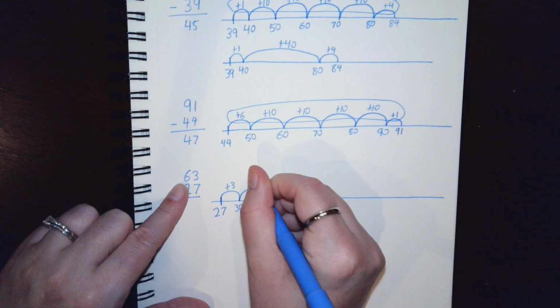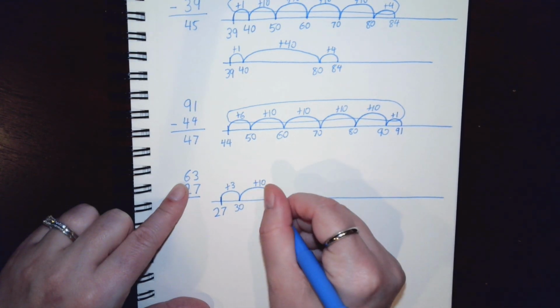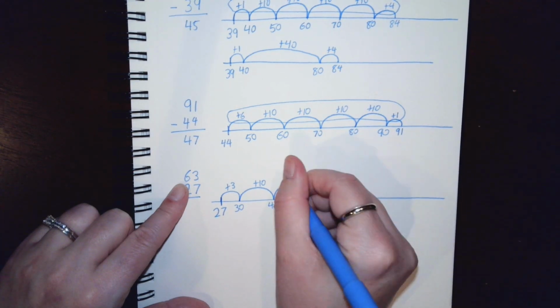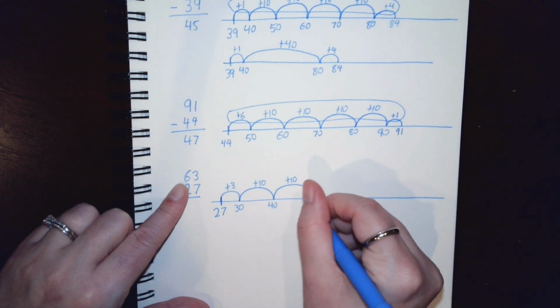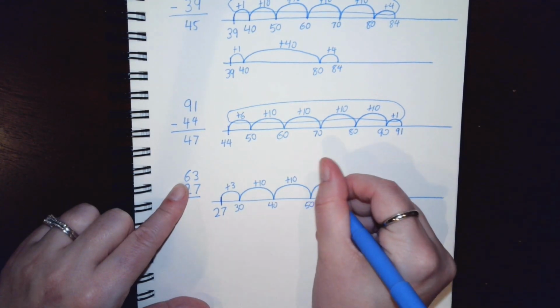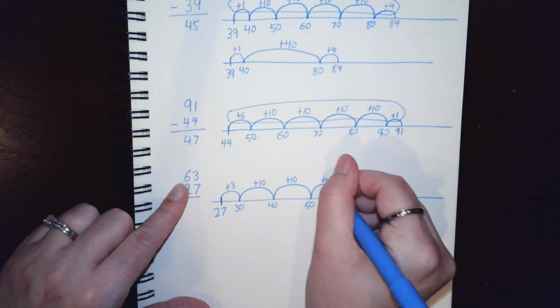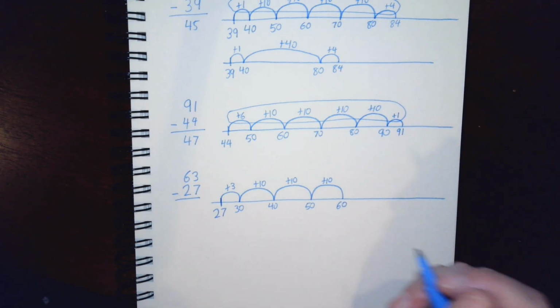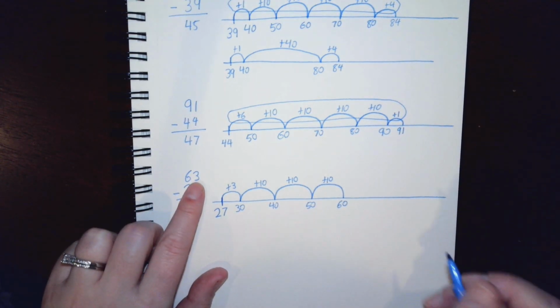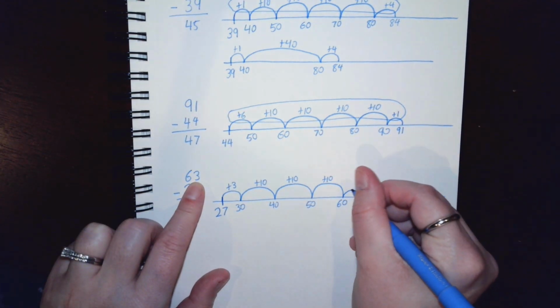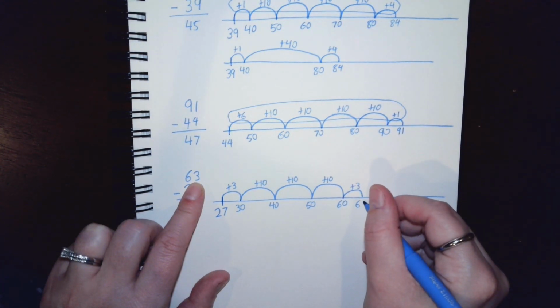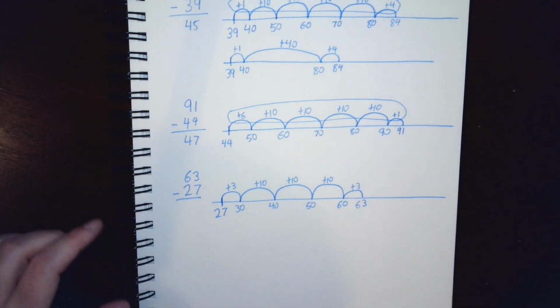So I'm going to do a 10 hop. That gets me to 40. I'm going to do another 10 hop. That gets me to 50. I'm going to do another 10 hop. That gets me to 60. Okay, I can't do any more 10s. But I need to get to 63. So I'm going to hop 3 more. And that gets me to 63.